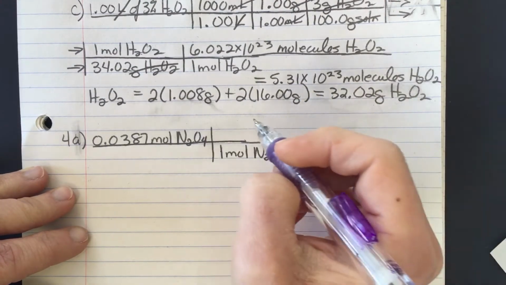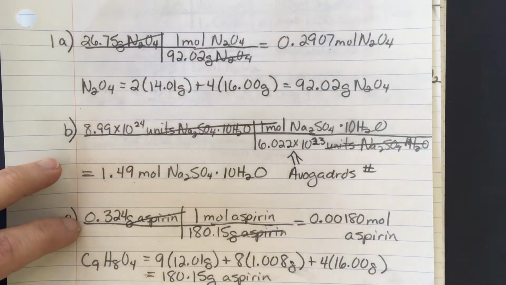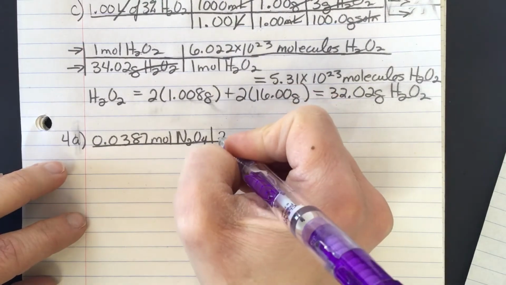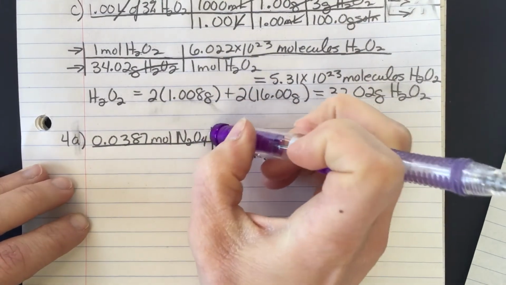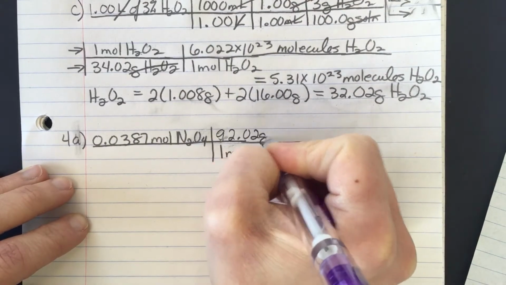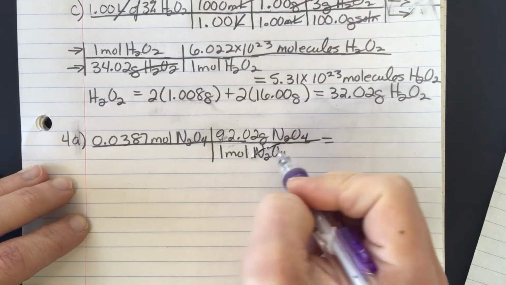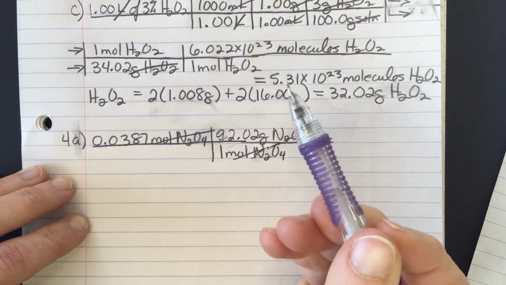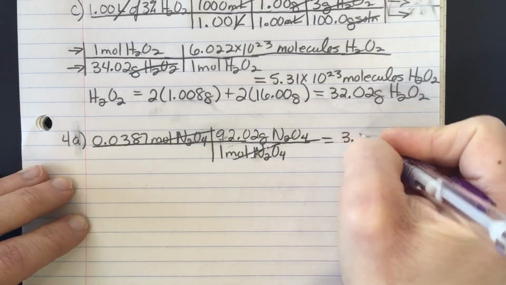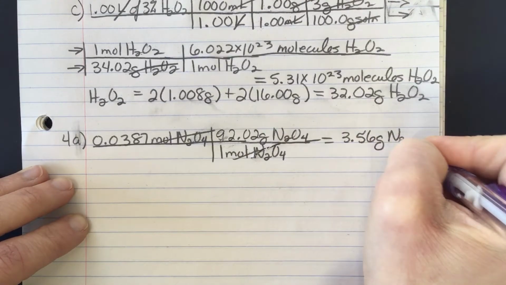has a molar mass. Now, we calculated this way back at number 1 here, okay? It has 92.02 grams of N2O4. My moles cancel. When I do my multiplication, I get 3.56 grams of N2O4.